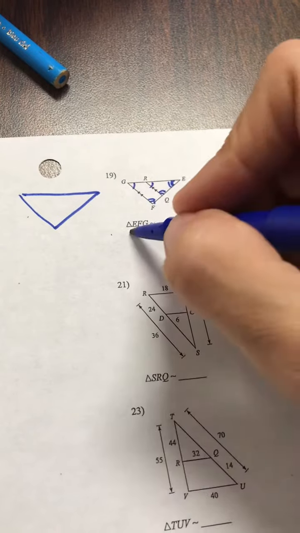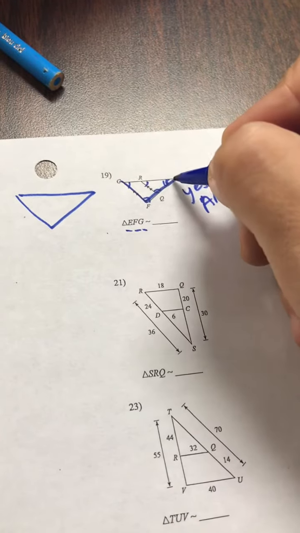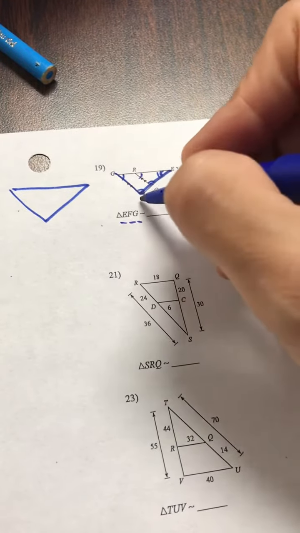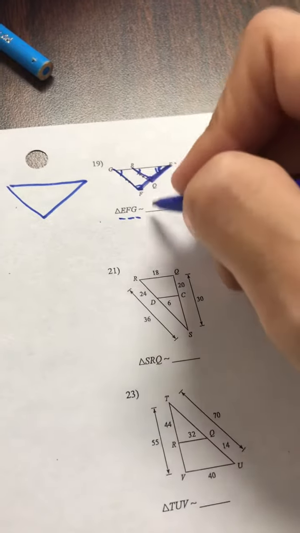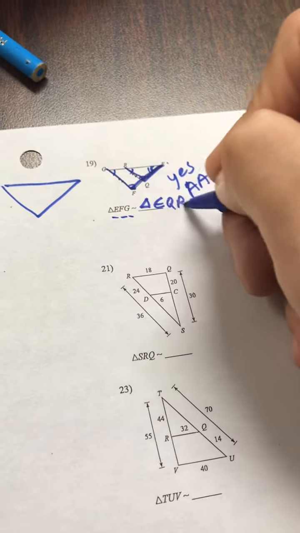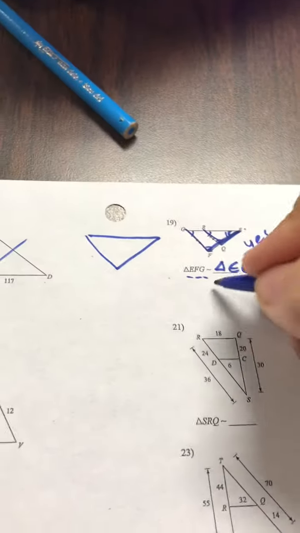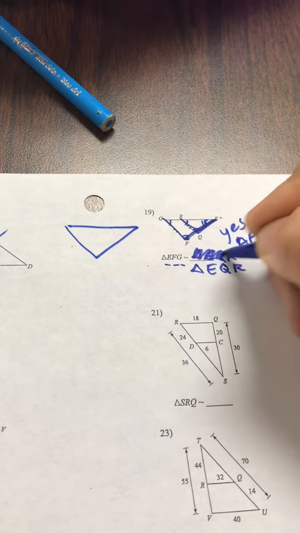Now let's just name it. EFG, EFG, so that I went from angle E, F is a match, and G. We know F and Q are the same angle, so we could name the baby EQR. That's a little hard to say.